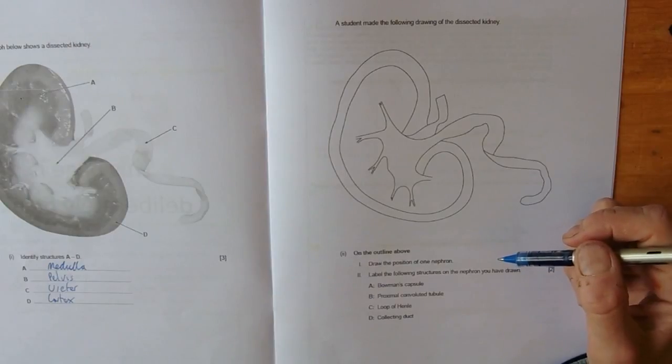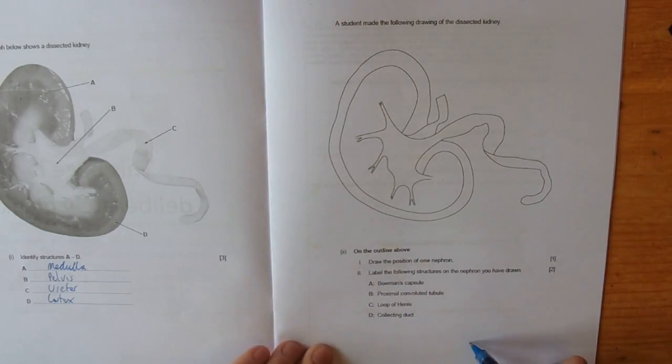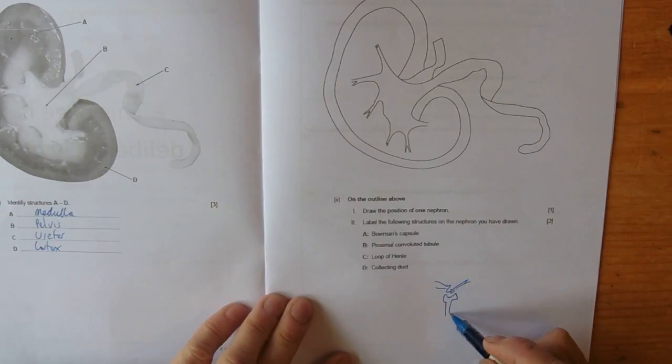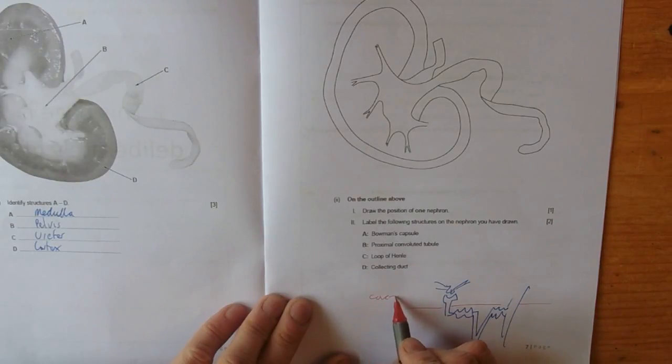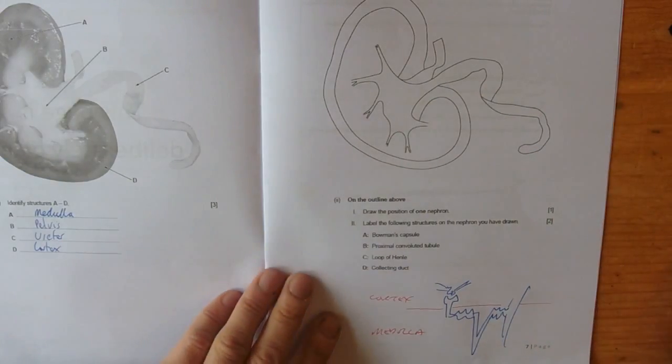Now, on the outline above, draw the position of one nephron, and then label the following structures. Well, on your diagrams that you have in your notes, you might have glomerulus, the Bowman's capsule, proximal convoluted tubule, loop of Henle, distal convoluted tubule, collecting duct. And on there, you'll have a line, and this will be the cortex, this will be the medulla. So you need to put that diagram, apply that, this is AO2 stuff, onto this diagram.